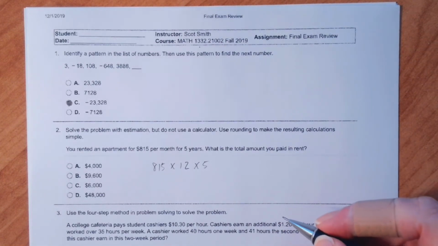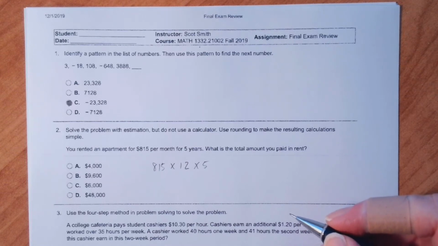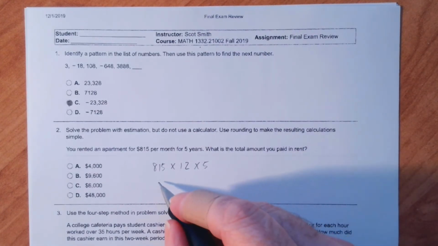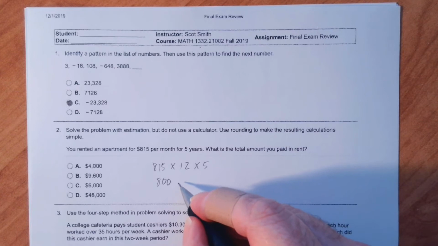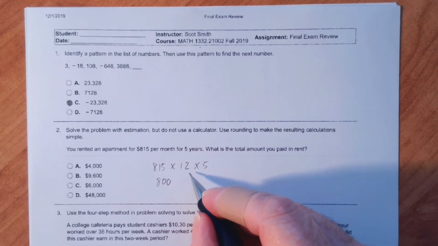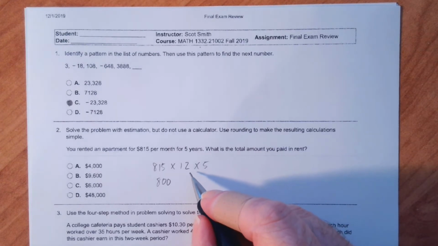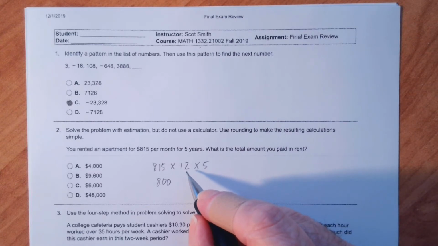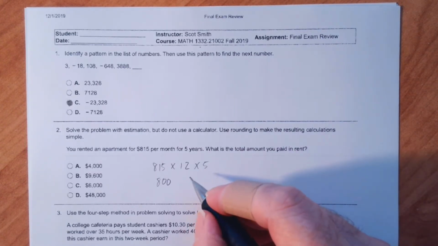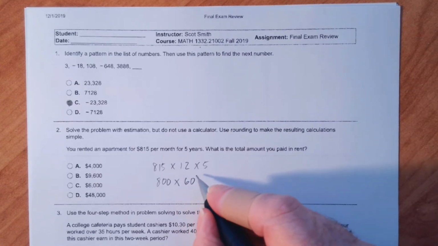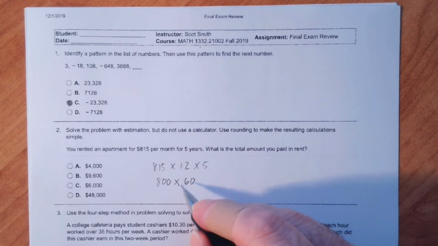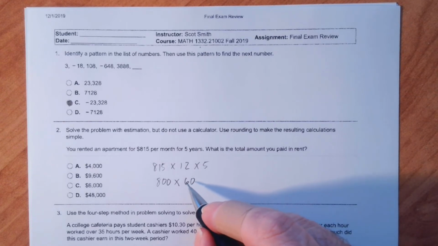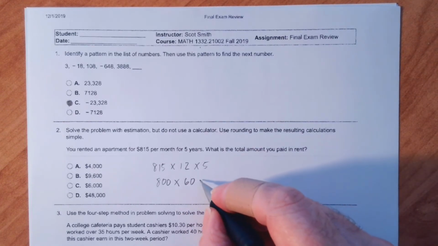Now, the idea with estimation is to try to get it so that you can do the multiplication in your head or without using a calculator. So let's go ahead and round 815 to 800. Now, some of you may recall that 12 times 5 is 60. And in fact, that's the estimation that they use here. I mean, they only estimated the 815. Some of you may use 10. But anyway, let me finish this out and I'll just point something out in regards to that.